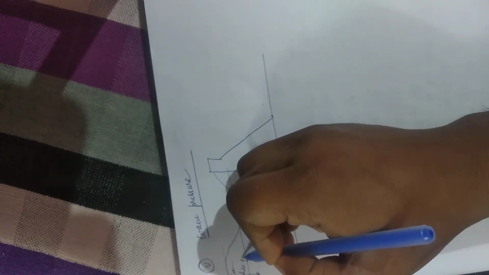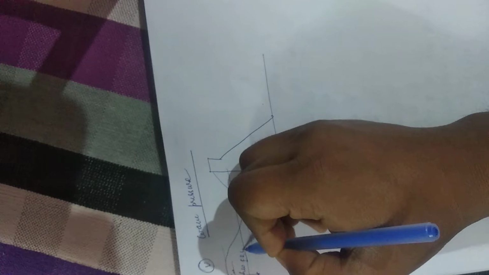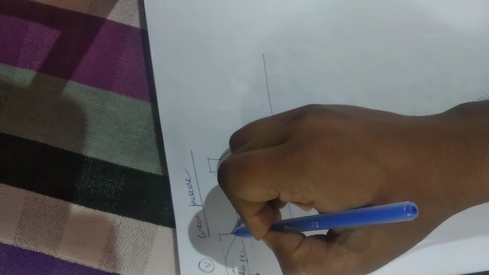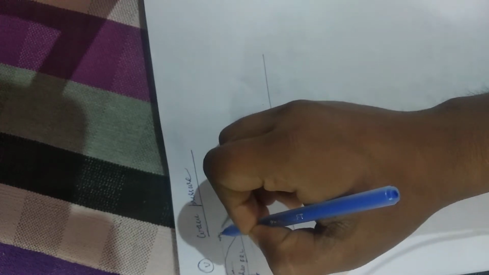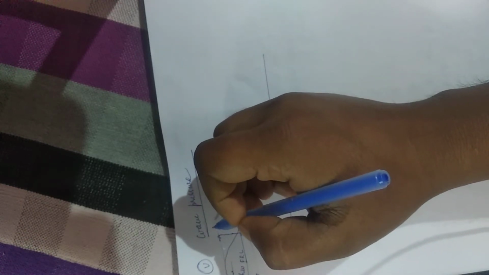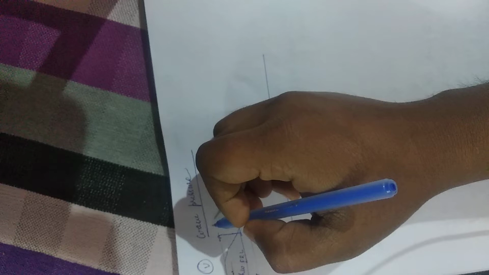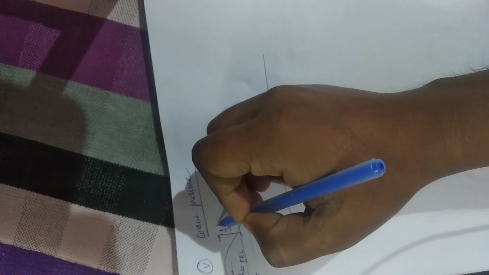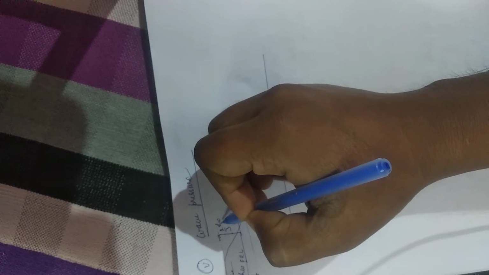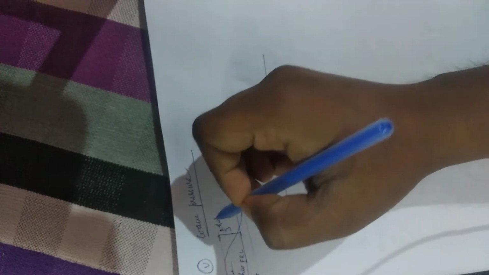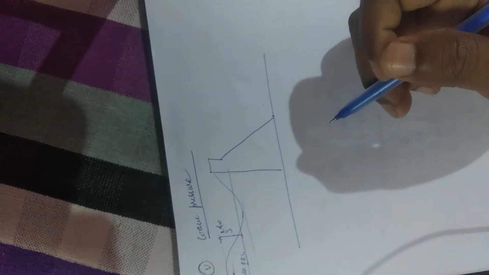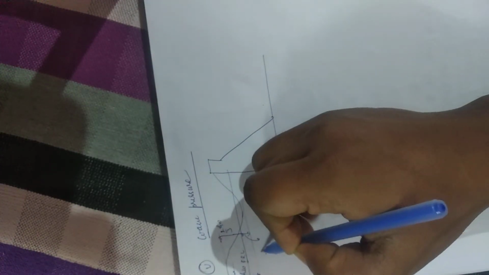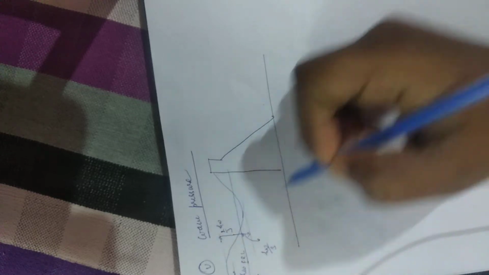This is FRL, full reservoir level, and this height is 2 by 3 into SW, and this height is SW upon 3.